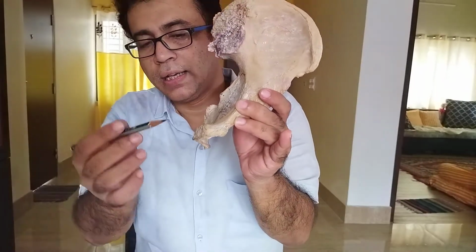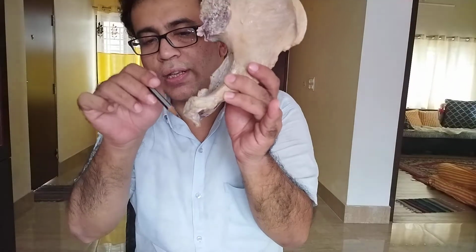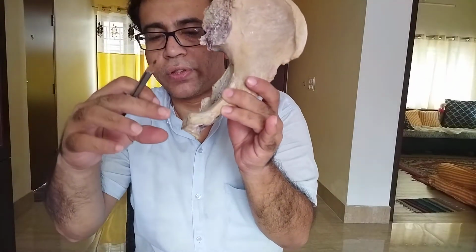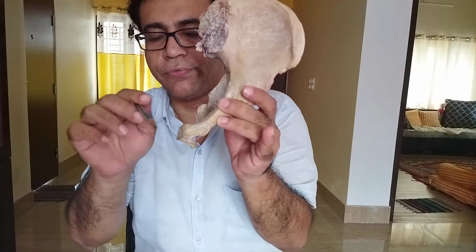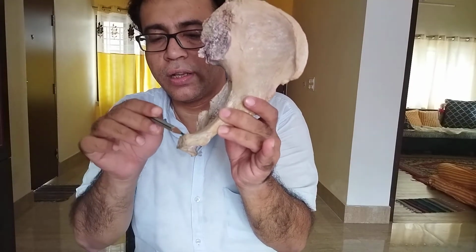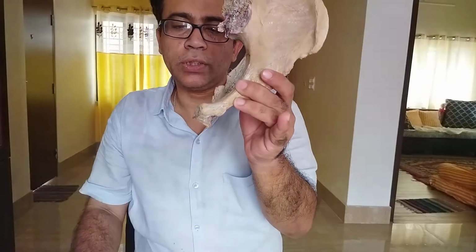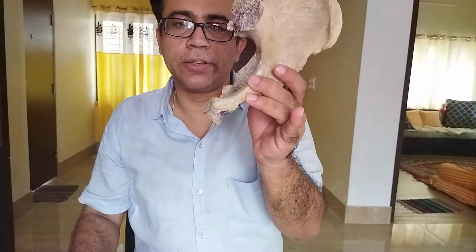Okay. Now the symphysial surface is covered by hyaline cartilage, and with the similar surface of the opposite side, it forms the symphysis pubis. Between the two hyaline cartilages is a fibrocartilage present, forming a secondary cartilaginous joint.